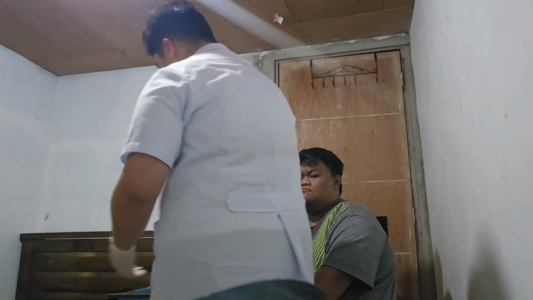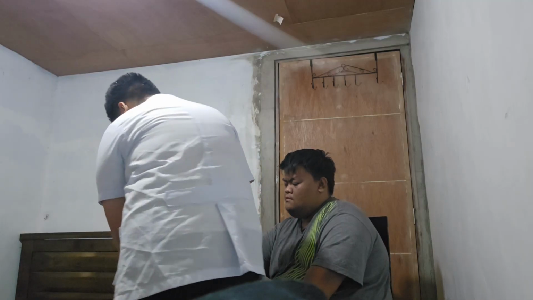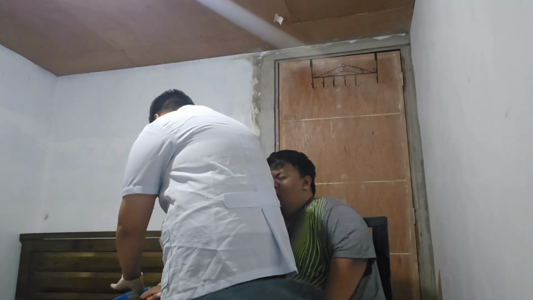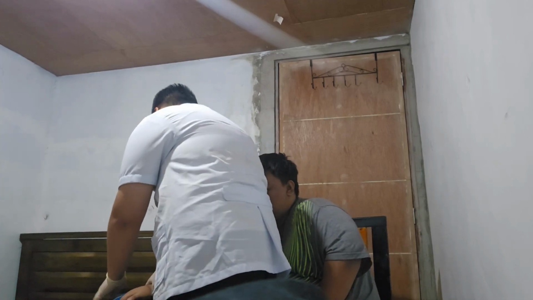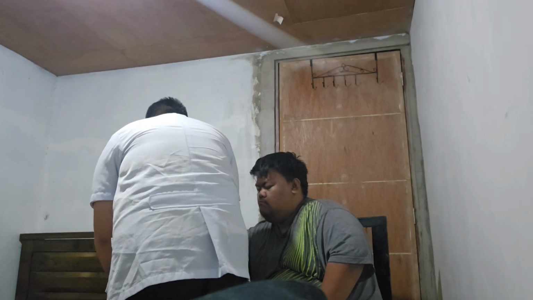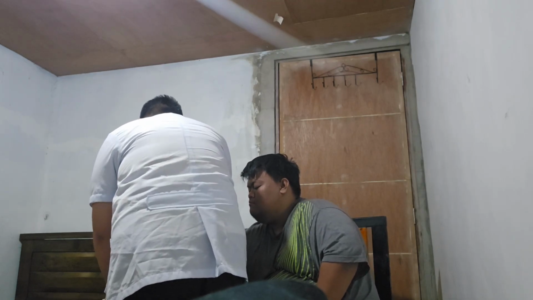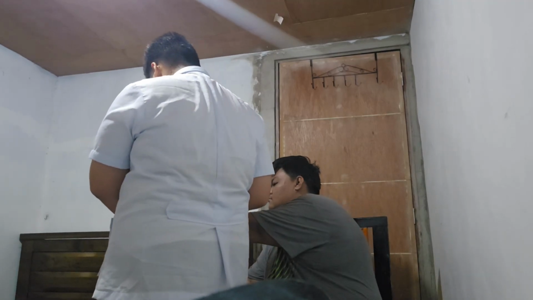So here, sir, lagay niyo po yung hands niyo dito sa surface ng table. Then, ipupull ko po siya pababa. Dapat na-force niyo po. Okay? 1. Straight. 1, 2, 3. Okay, sa other hand po. 1, 2.